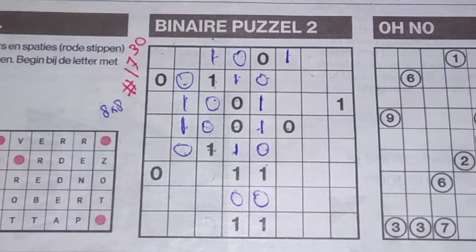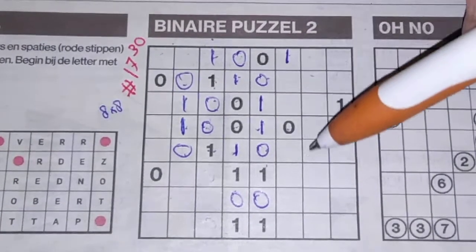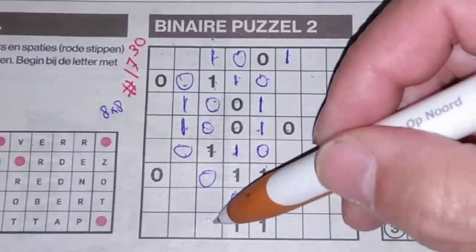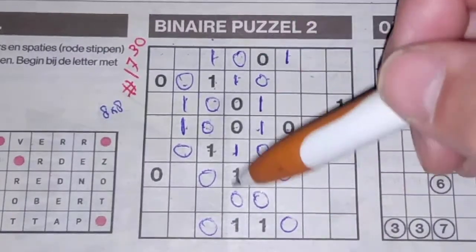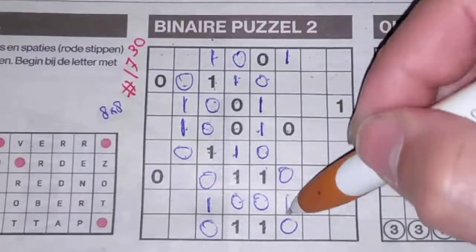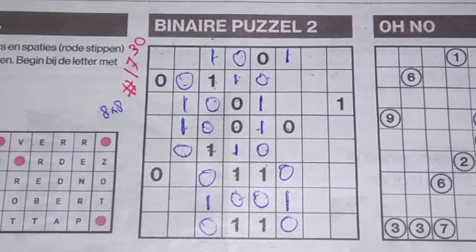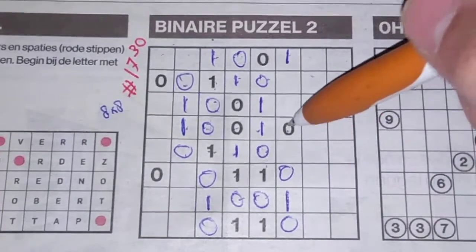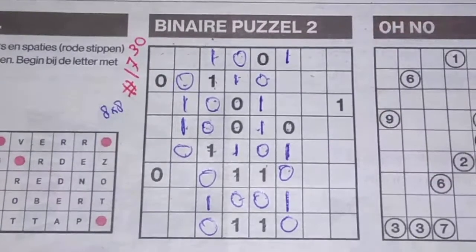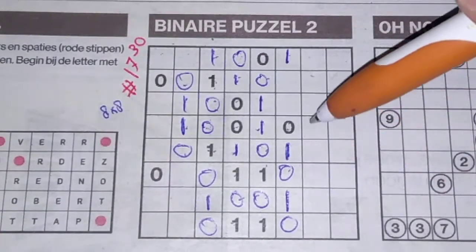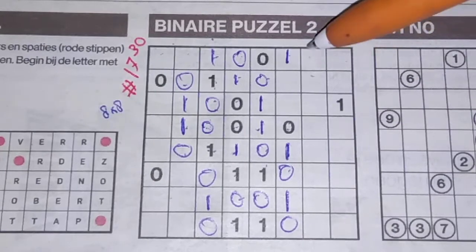Then. Let me see. Double 1, here no, there no. Double 1, here no, there no. Double O, here 1, there 1. Between 2 O's comes a 1. 1, 2, 3. 1, 2, 3.